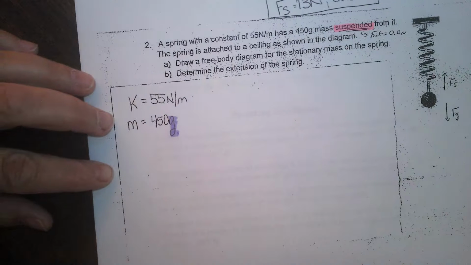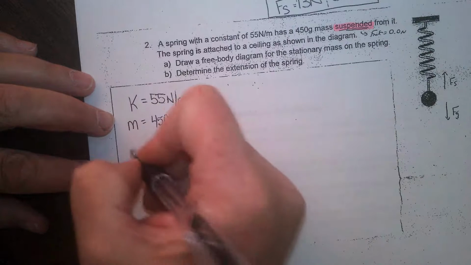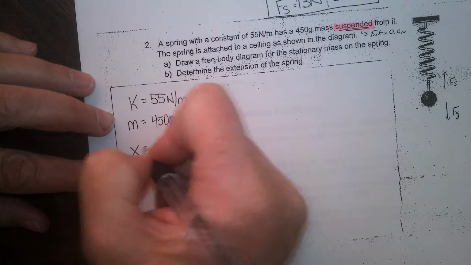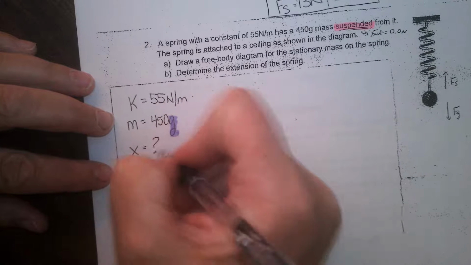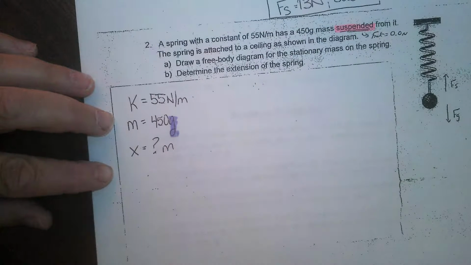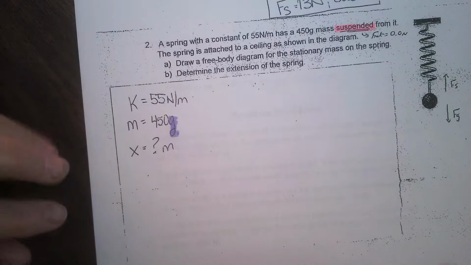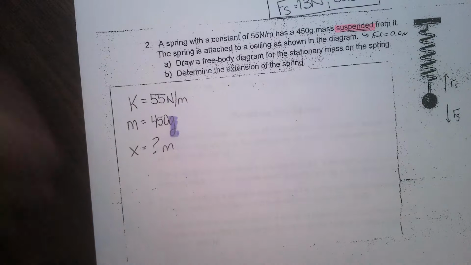And it's asking us to determine the extension of the spring. The extension of the spring simply is another code word for how much is the distance that this spring is stretched out. Okay?